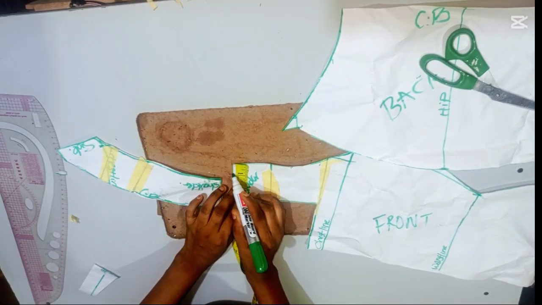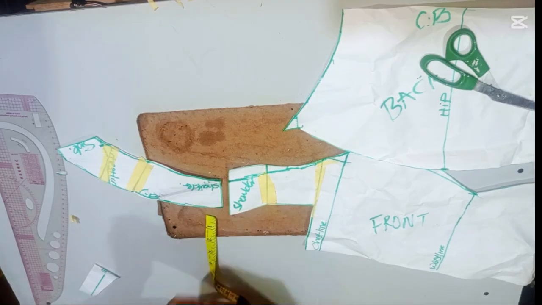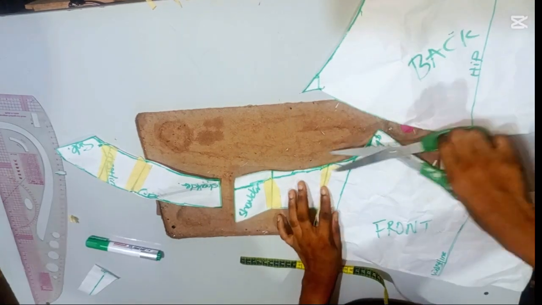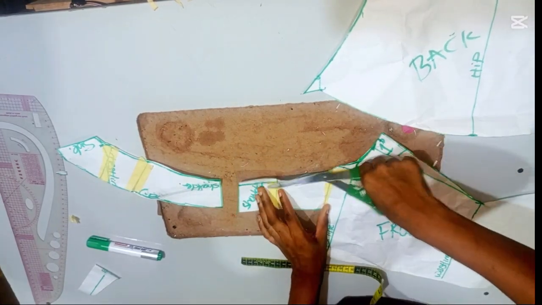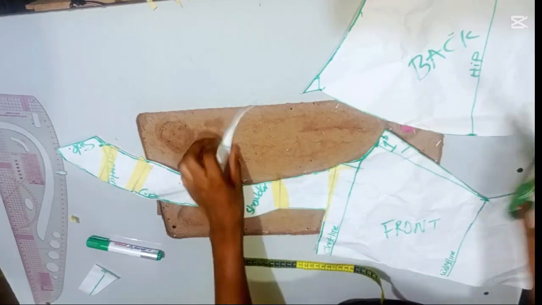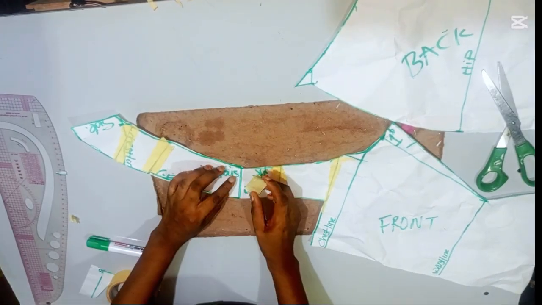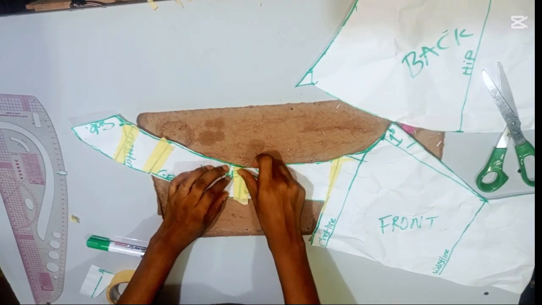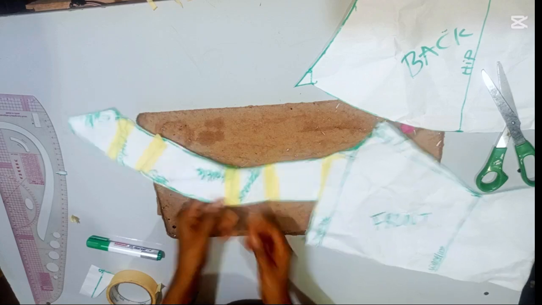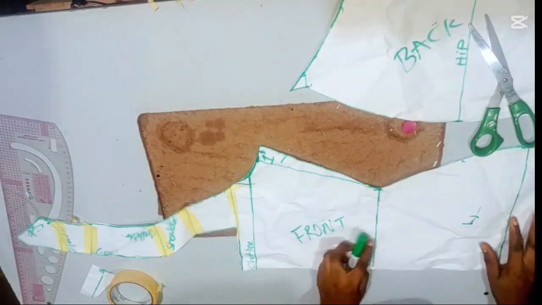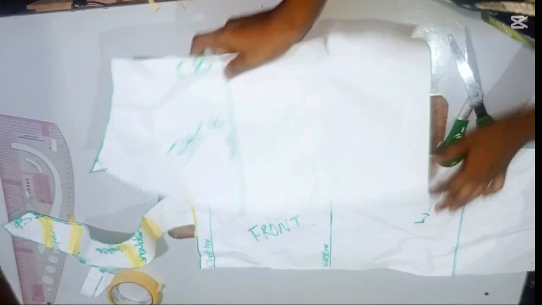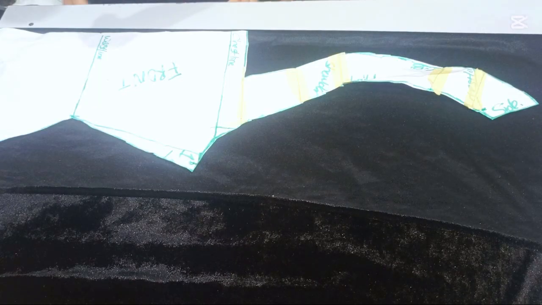So after placing, I realized that I didn't eliminate 1 inch on the shoulder slope connecting to the armhole. So this is what I am doing right now. So I eliminated the 1 inch, and after placing the two shoulders together, they aligned. So I'm going to use my masking tape to cover, which is what I just did, and I'm done with the pattern. Now I folded my fabric.